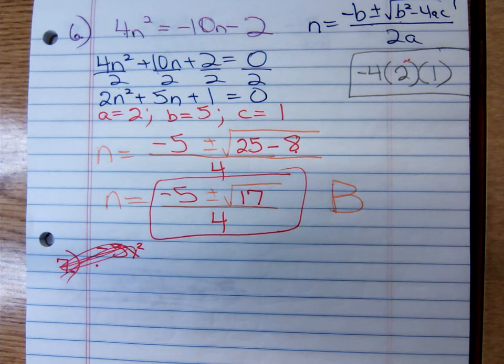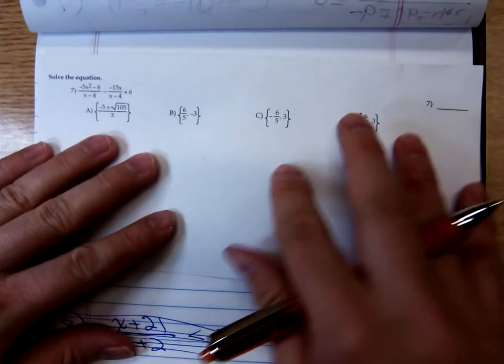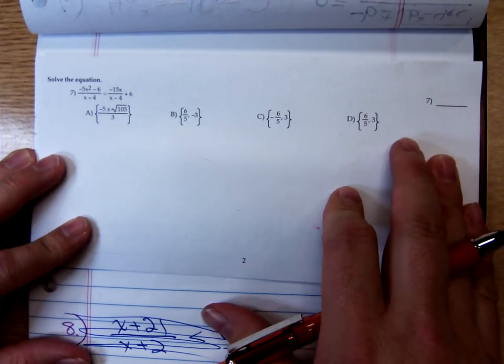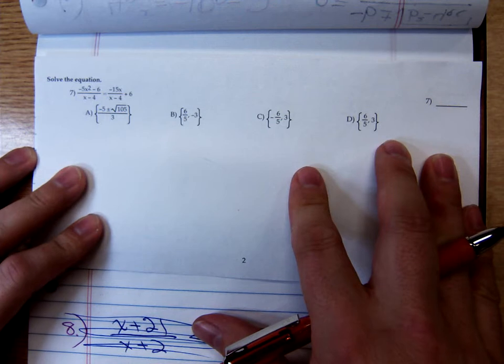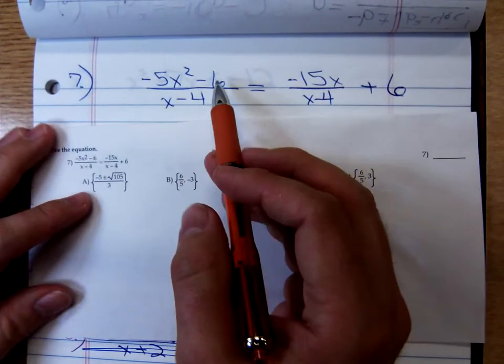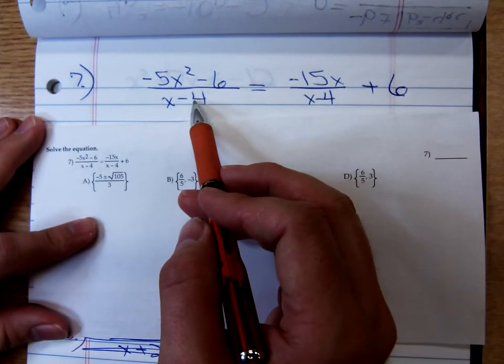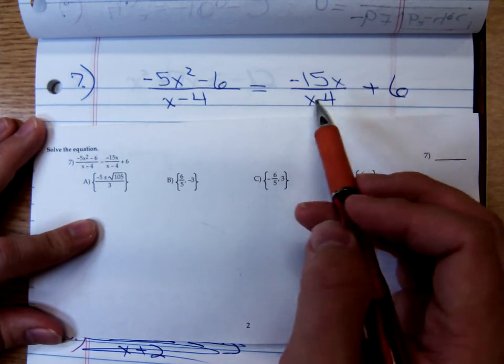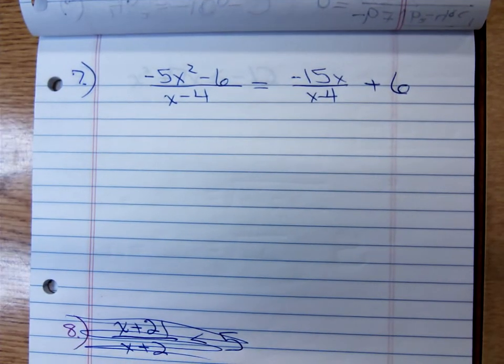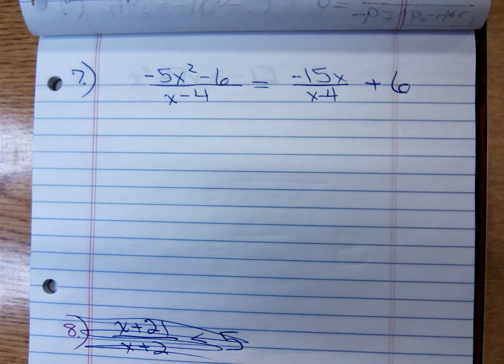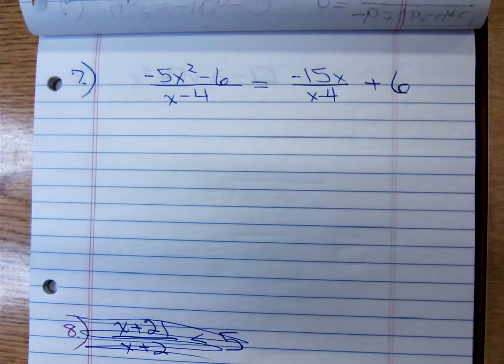Number 7, solve the equation. And I've written the problem larger here. Negative 5x squared minus 6 over x minus 4. Let me make sure I didn't miscopy it. I've been very consistent. When I've run into equations containing fractions this semester, I've always done one step first. What did I do?